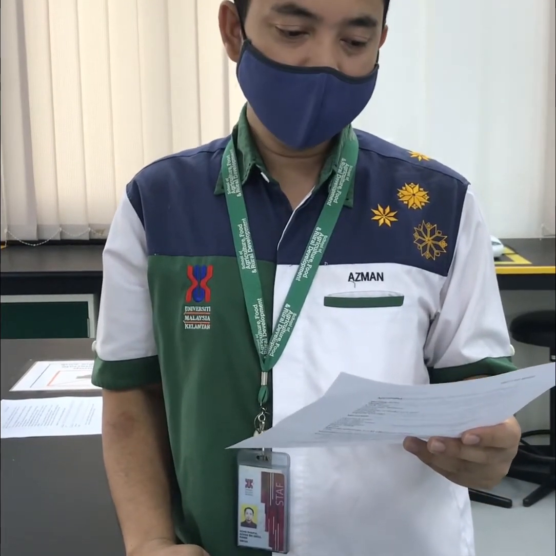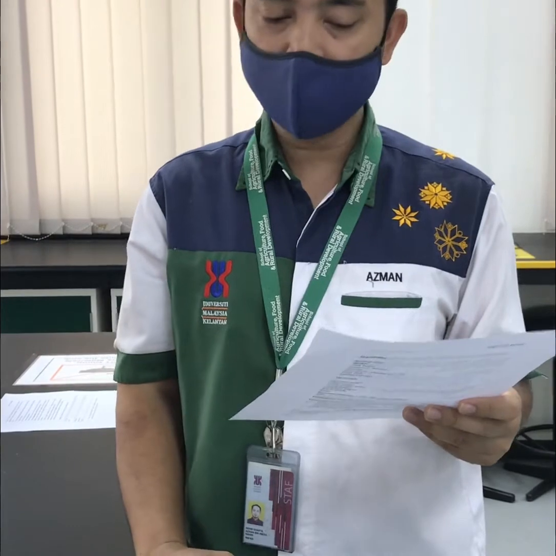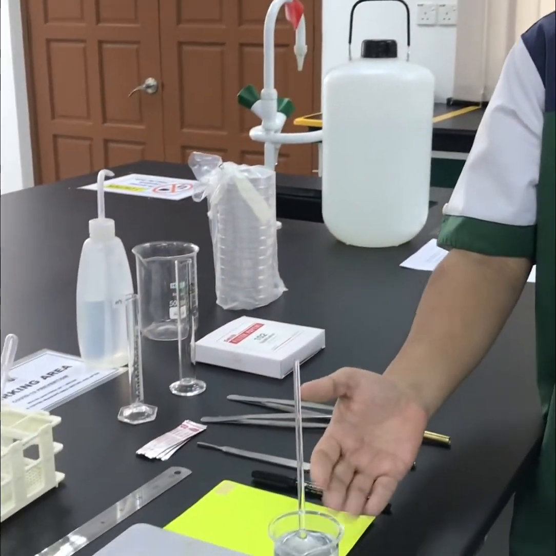Today we have experiment 3, transport across membrane. The objective of this experiment is to determine the sucrose concentration which is isotonic to potato cells. So we have potato cells here, and then we have sucrose solution. The second objective is to determine the osmotic pressure of potato cells in atmospheric unit.